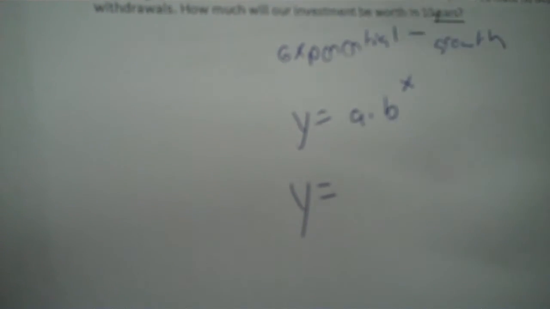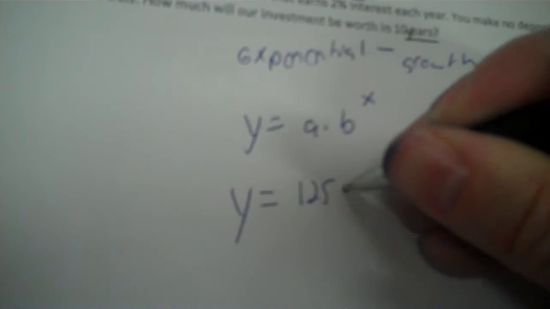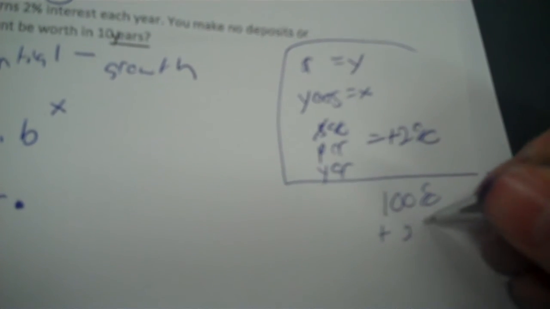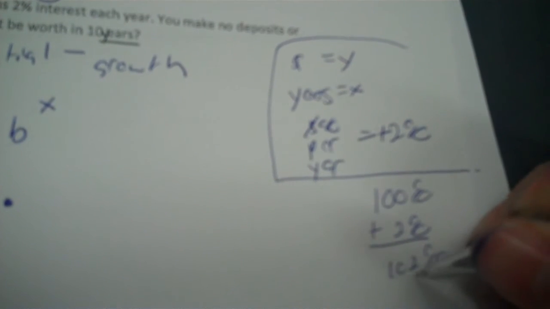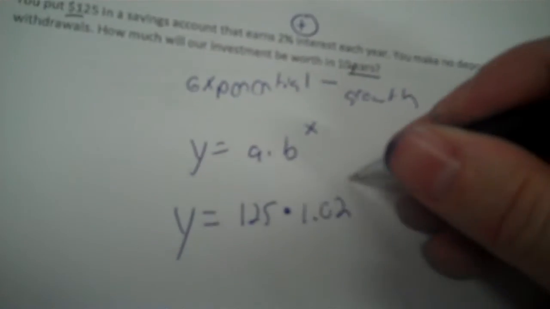Okay, so you're solving for the y, you leave that y alone. You're always going to be solving for the y. You don't really solve for any of the other variables until Algebra 2. So your a is where the y, the money, would start at. It starts at 125. Then the growth factor is not 0.02. You've got to take 100% plus 2%. That's 102%. So the growth factor is 1.02, to the power of x. Well, x is years, and it says we have 10 years. Okay, $152.